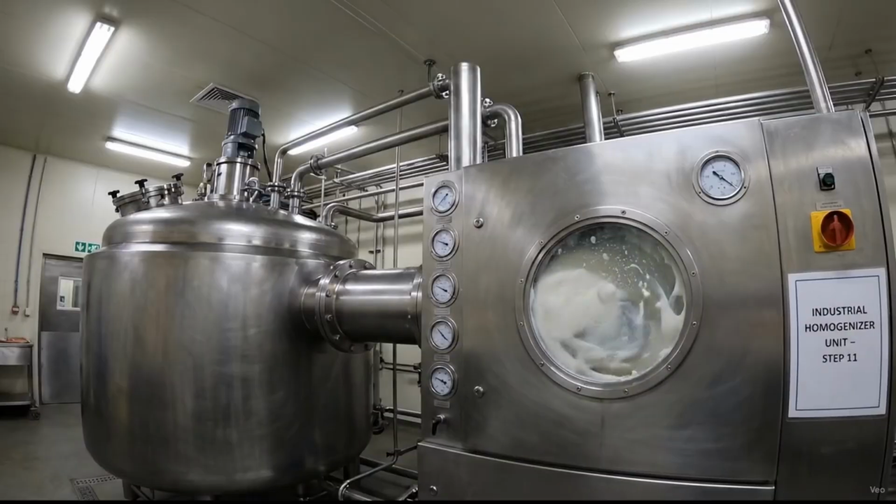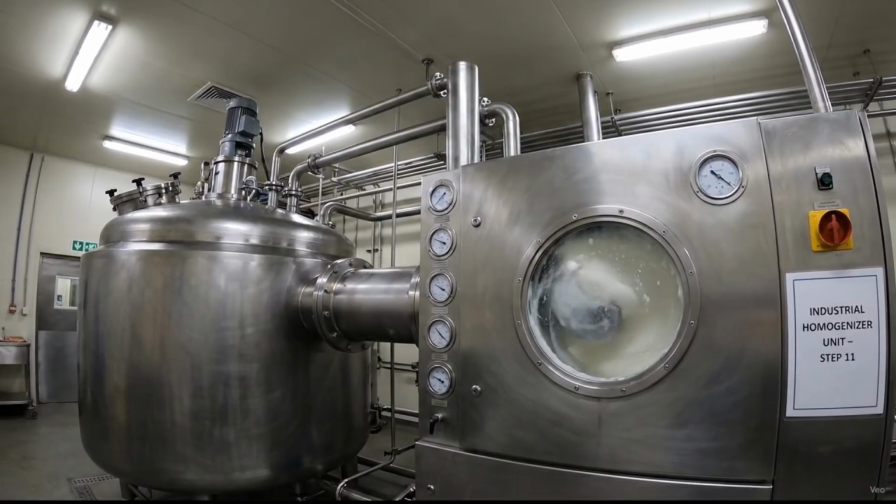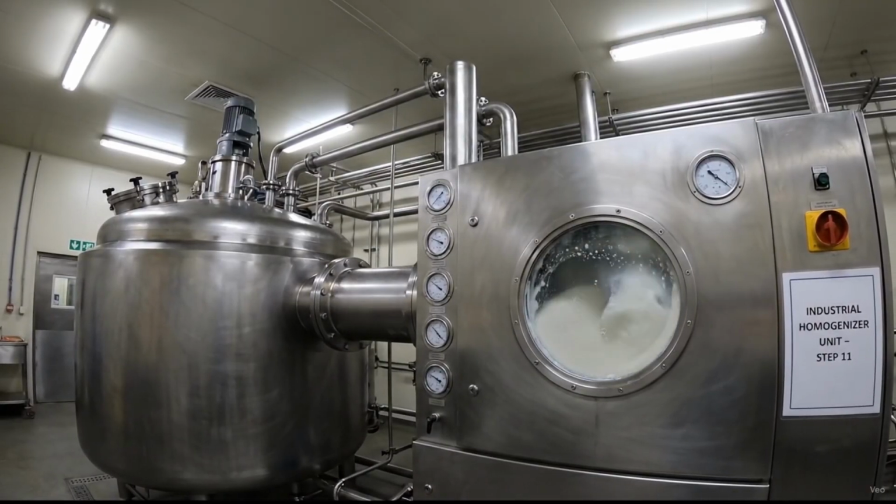Excellent. After mixing, air bubbles are removed using a vacuum homogenizer, making the paste perfectly smooth.